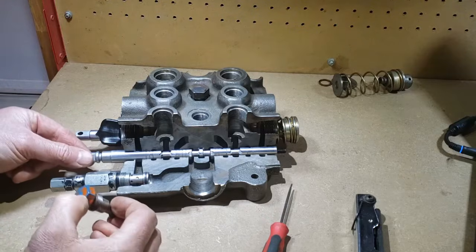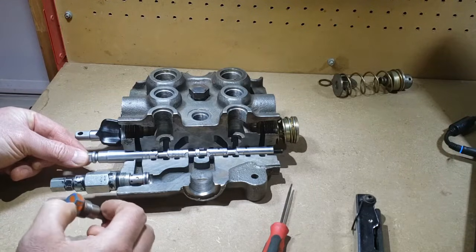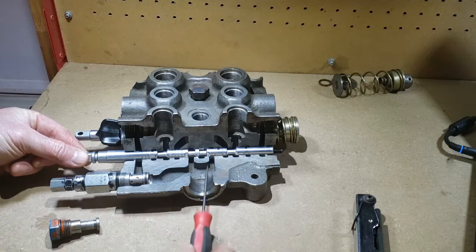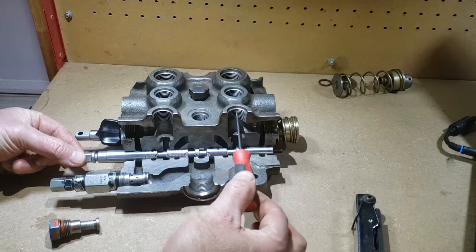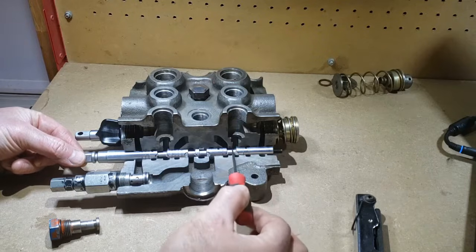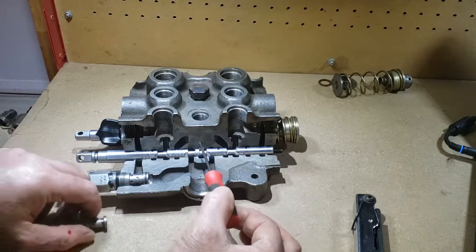Well, if the operator goes to raise that load some more, oil at 100 psi at the pump supply is not going to want to flow against 1,000 psi that's waiting for it in the work port when this connection's made again. So that's where the load check comes in.